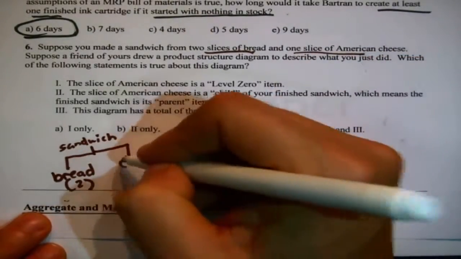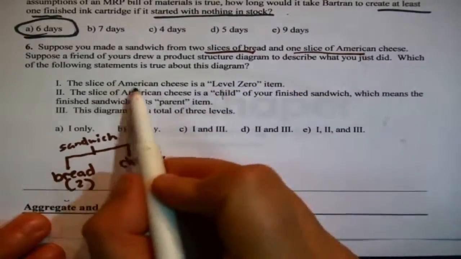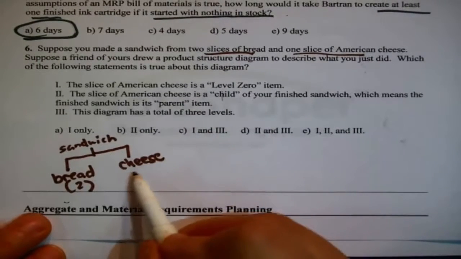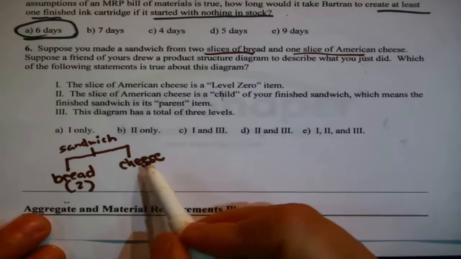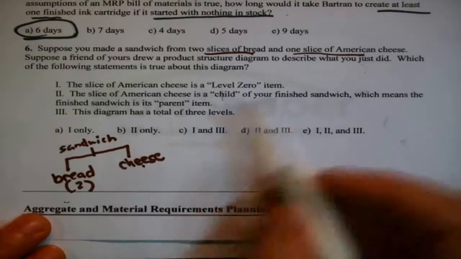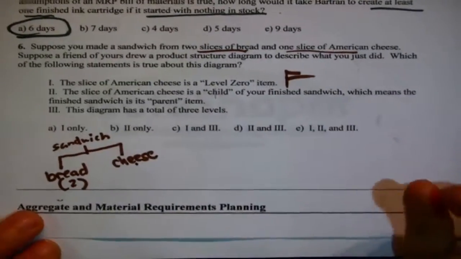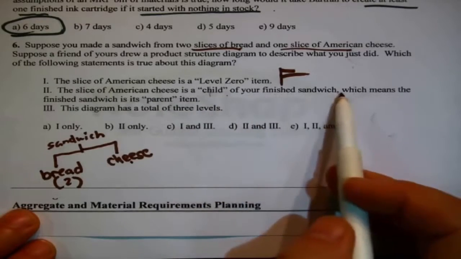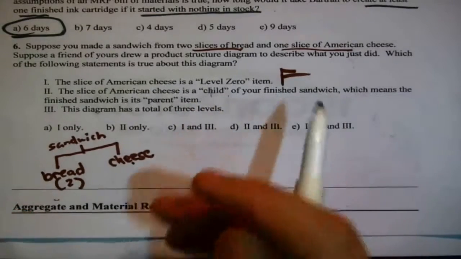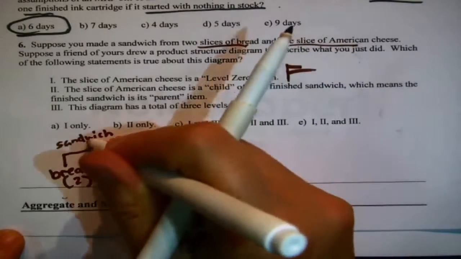So we just want to test these statements according to this diagram. The slice of American cheese is a level 0 item. This is the slice of American cheese. The level 0 item is the item up at the top. That's your sandwich. That has to be false. Now, level 0 items are finished good items. The cheese was not the finished good. The slice of American cheese is a child of your finished sandwich, which means the finished sandwich is its parent. The slice of American cheese, which is this thing, is a child of your sandwich.